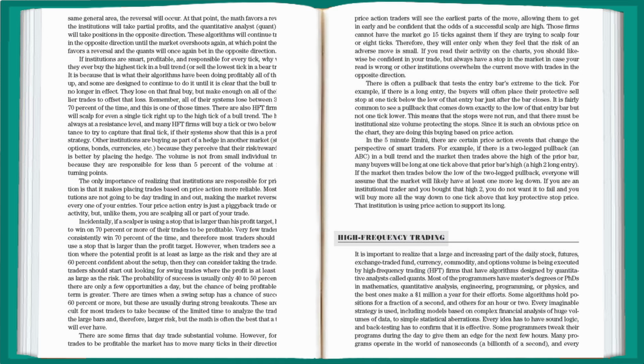There are also HFT firms that will scalp for even a single tick right up to the high tick of a bull trend. The high is always at a resistance level, and many HFT firms will buy a tick or two below resistance to try to capture that final tick if their systems show that this is a profitable strategy.